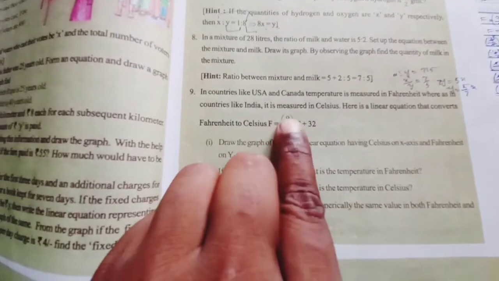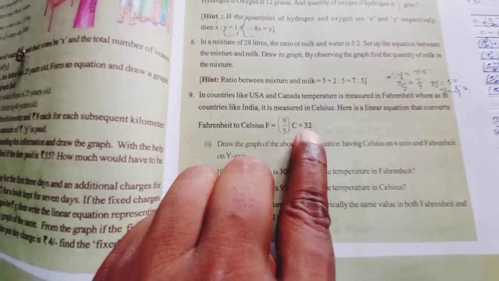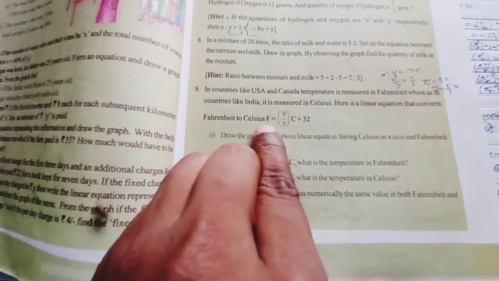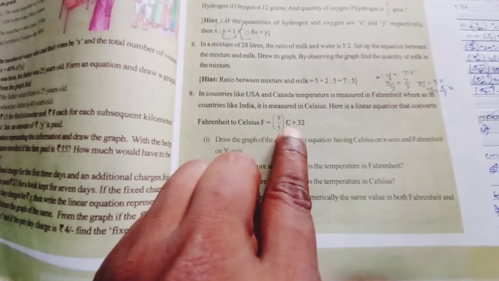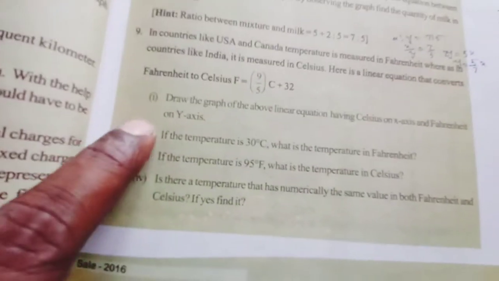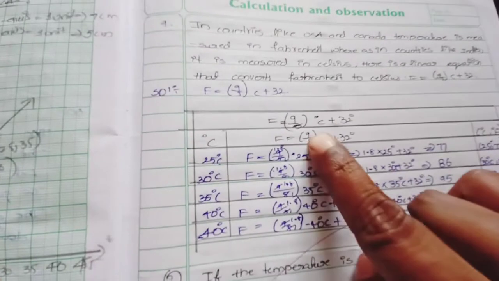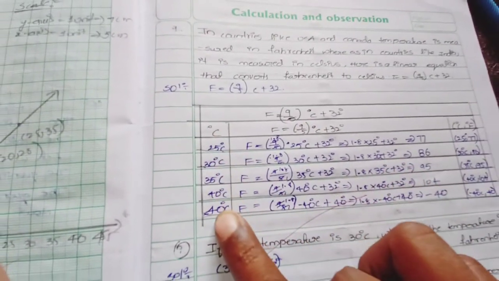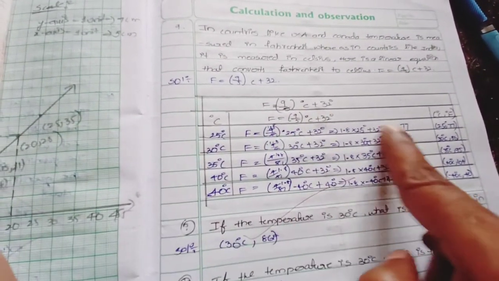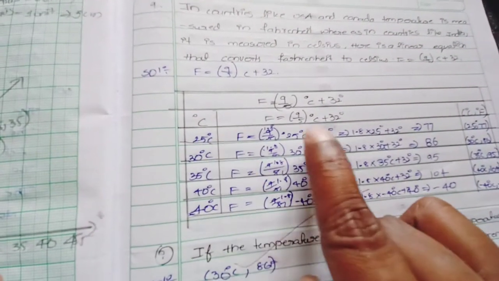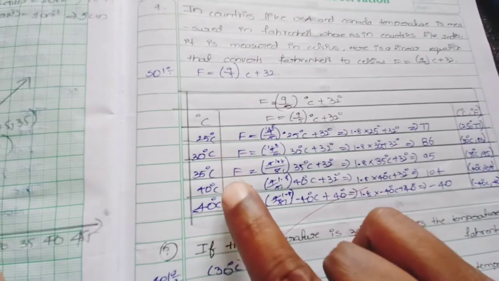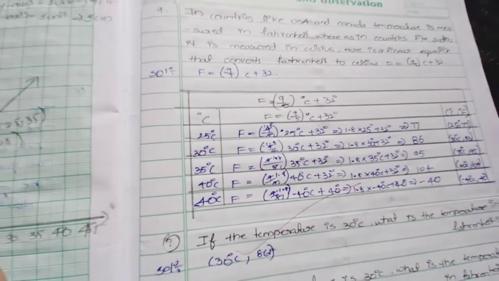Here the Fahrenheit formula is 9/5 degrees centigrade plus 32. The equation is already given. This is x, this is y. Fahrenheit is y, degree centigrade is x. These questions can be solved here. Centigrade is nothing but x. Centigrade you take on the x axis, Fahrenheit on the y axis. Simple. For centigrade you take 25, 30, 35, 40, 45.